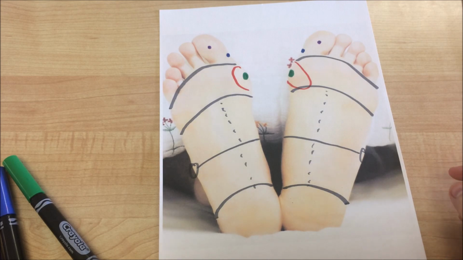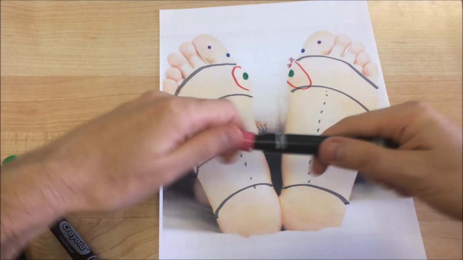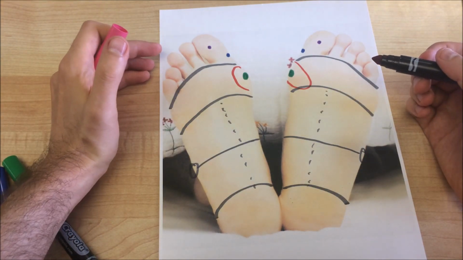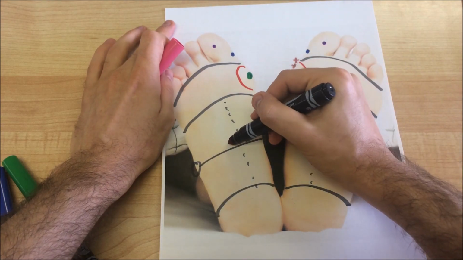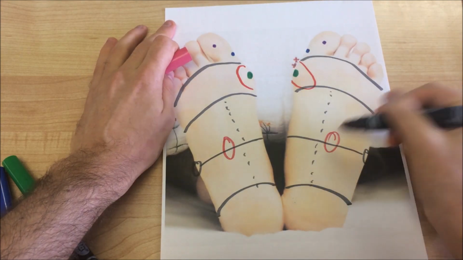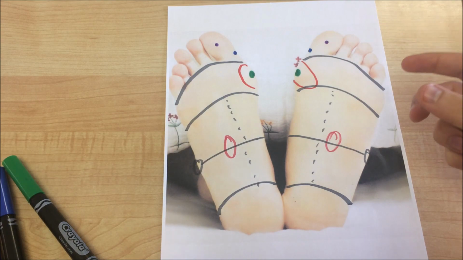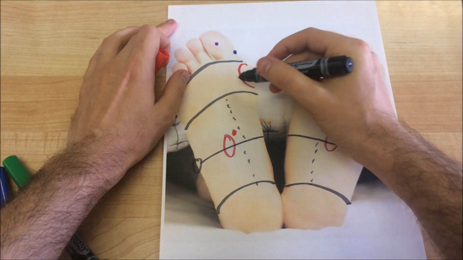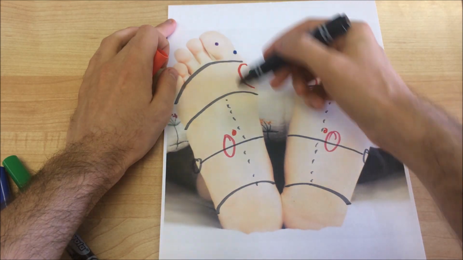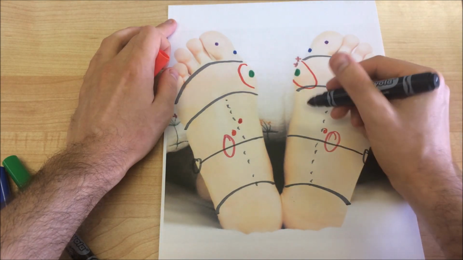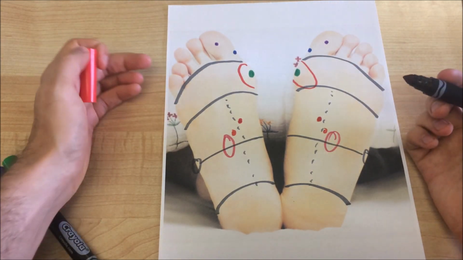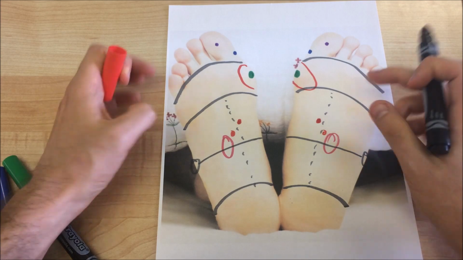Now here's where it gets interesting. Let's do kidneys first and adrenals. It's really, really easy to find the adrenals once you find the kidneys. So we're going to go half above, half below the waistline guideline in line with the third toe. And then the adrenals are basically just going to be on top of that. If you wanted to be super specific and technical about it, it's going to be in between the first and second toe, halfway between diaphragm and waistline guidelines.